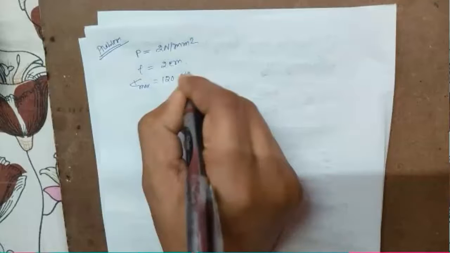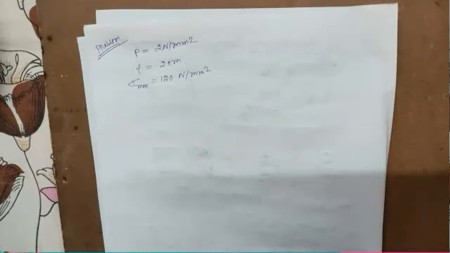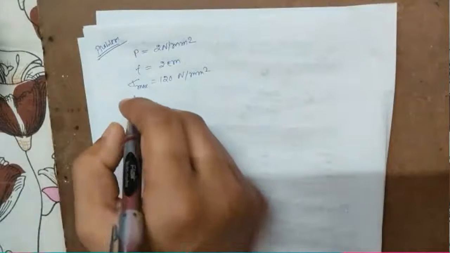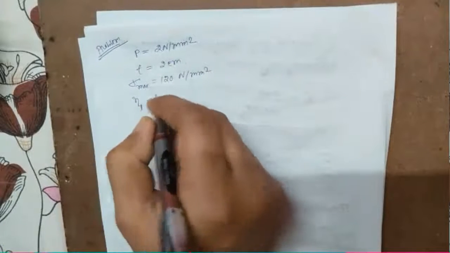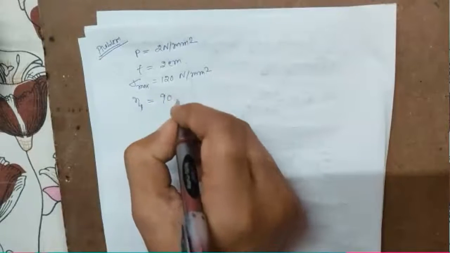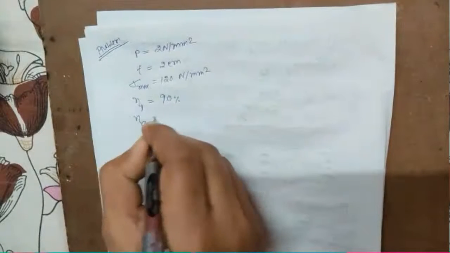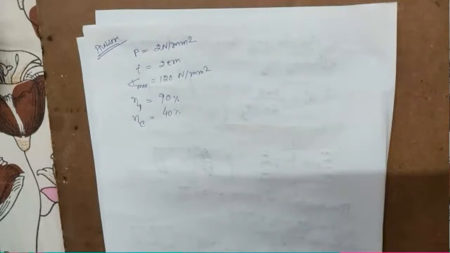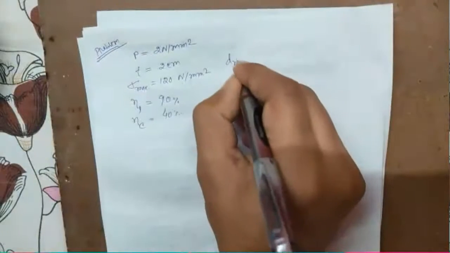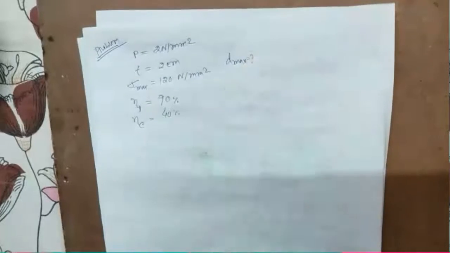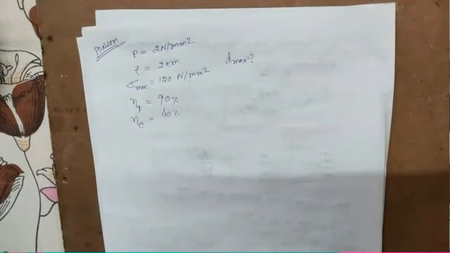However, let us continue. Find out the maximum diameter when the efficiency of the longitudinal joint is 90%, eta L is 90%, and that of circumferential joint is 40%, and our job is to find out the maximum diameter. So basically D max we have to find out. This is how we will formulate the problem.